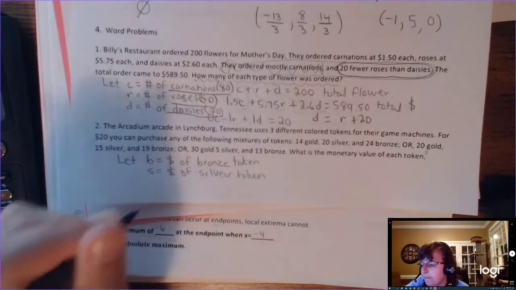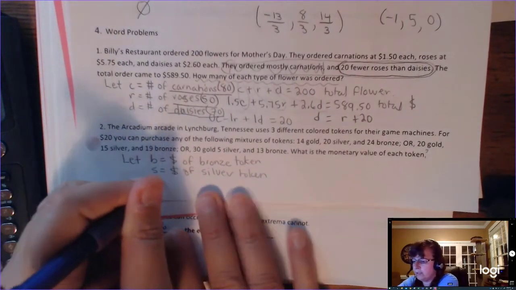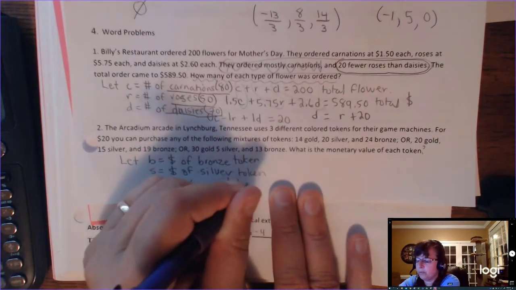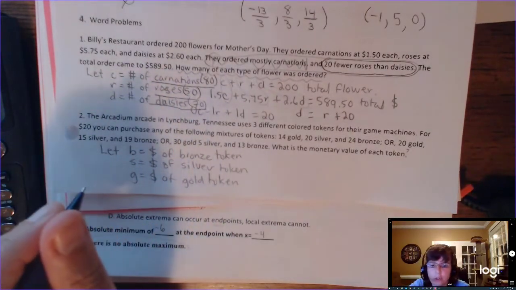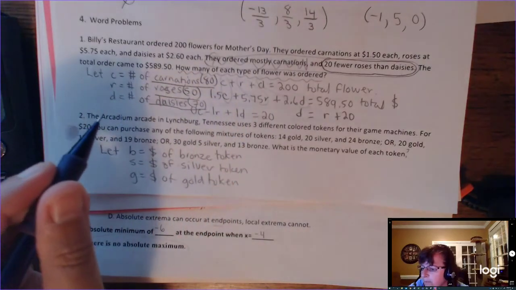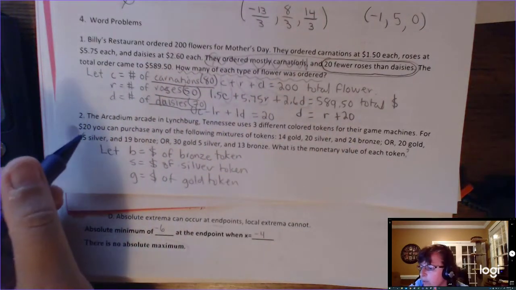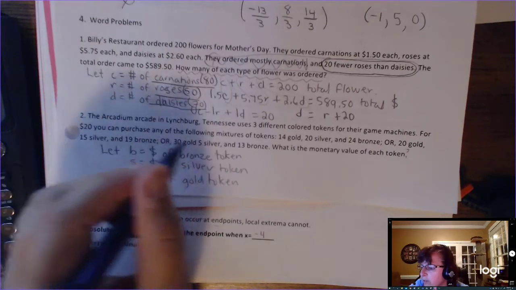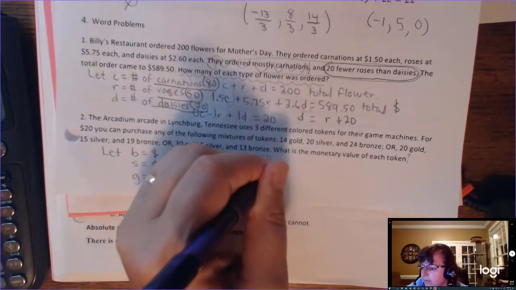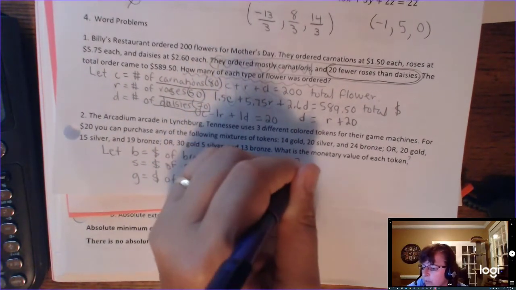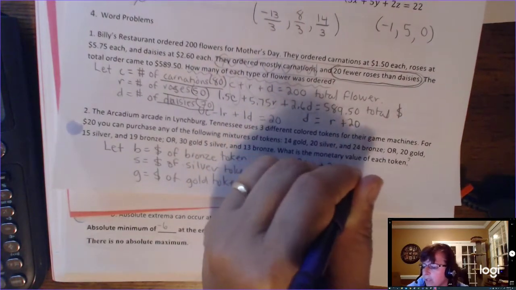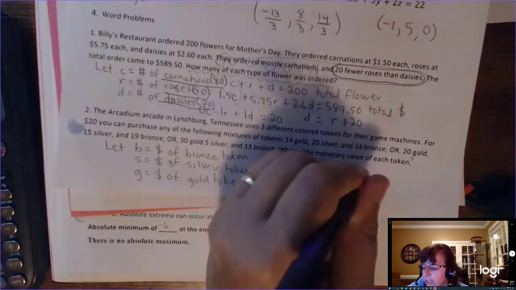And then G, gold, is the cost of a gold token. So 3 unknowns, we need 3 equations. Look for total amounts. For $20, you can purchase any of the following: 14 times the money for gold plus 20 times the monetary value of silver plus 24B, and what's the total? 20.